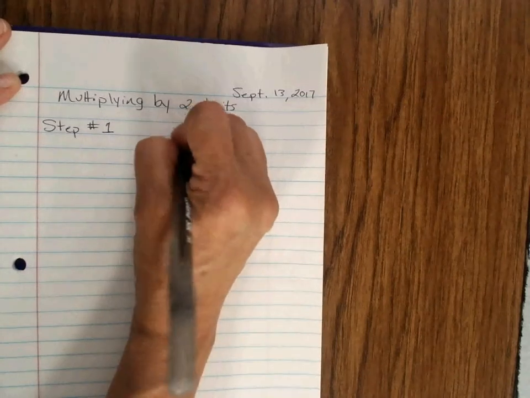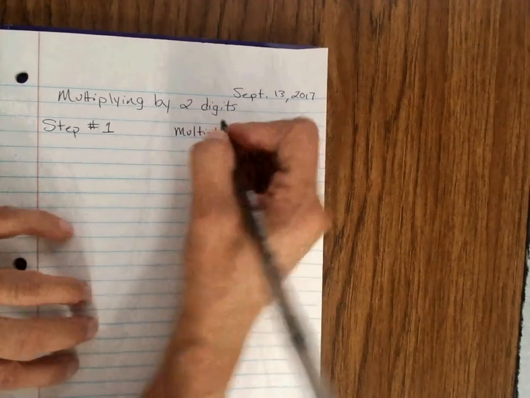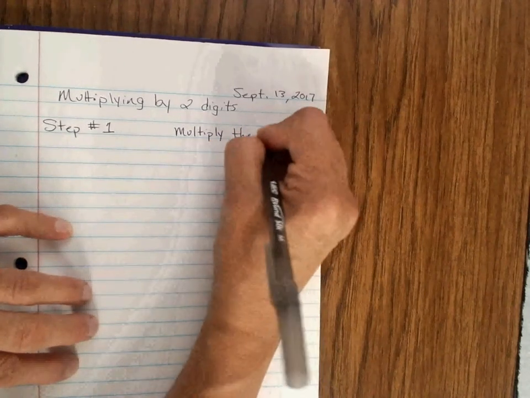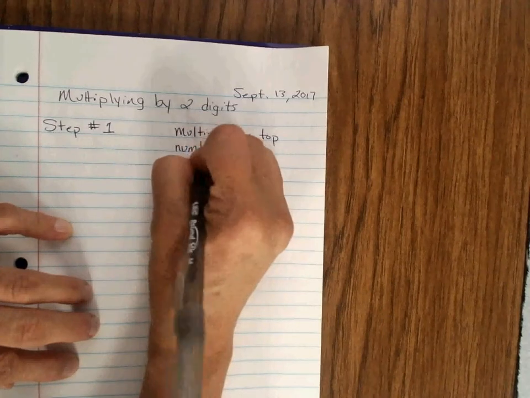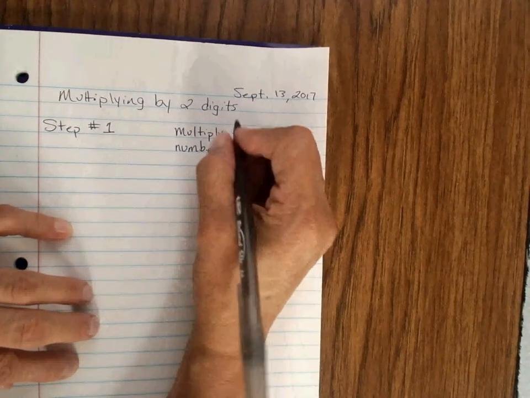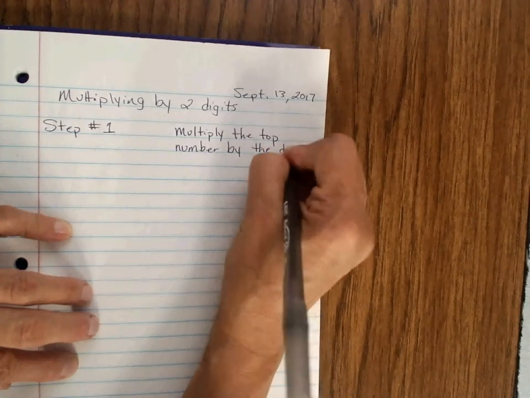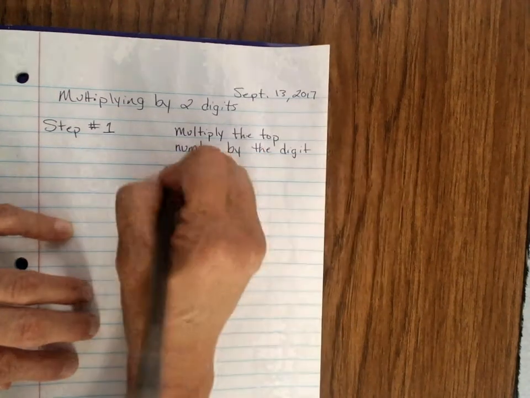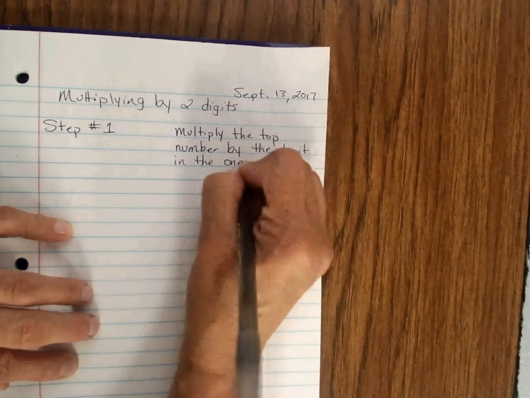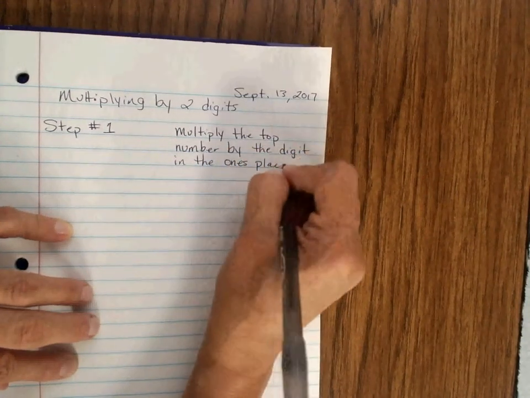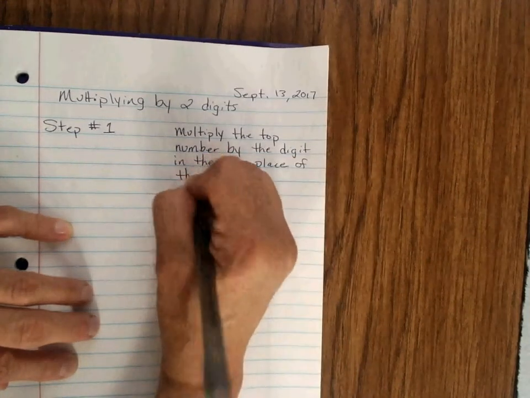Multiply the top number by the digit in the ones place of the bottom number.